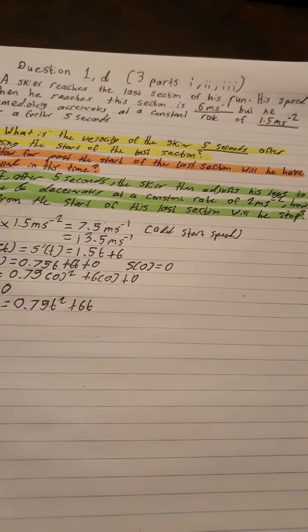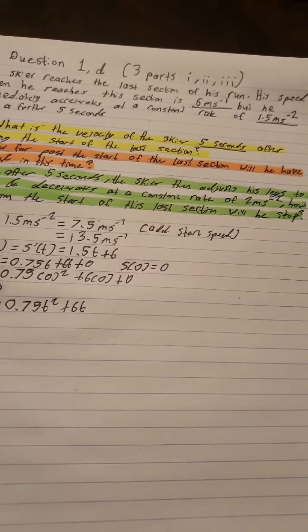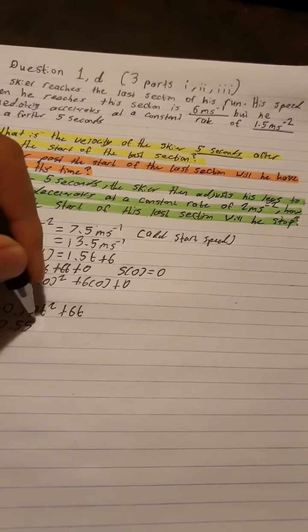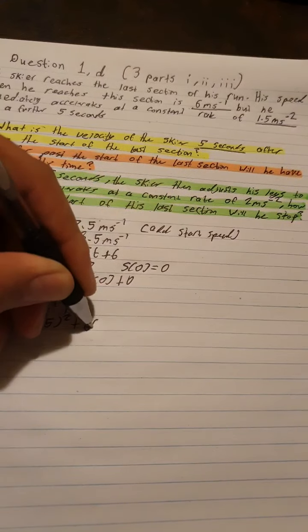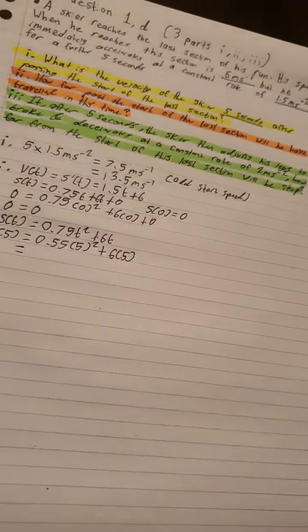And that would mean S of 5 equals 0.75 times 5 squared plus 6 lots of 5. I'm not doing that in my head. Okay. Sorry for the swearing. Oh, no, I mean 0.75 here, not 55. Sorry.